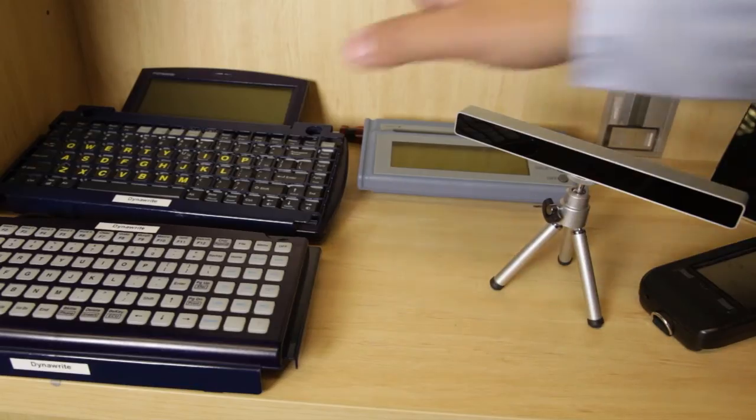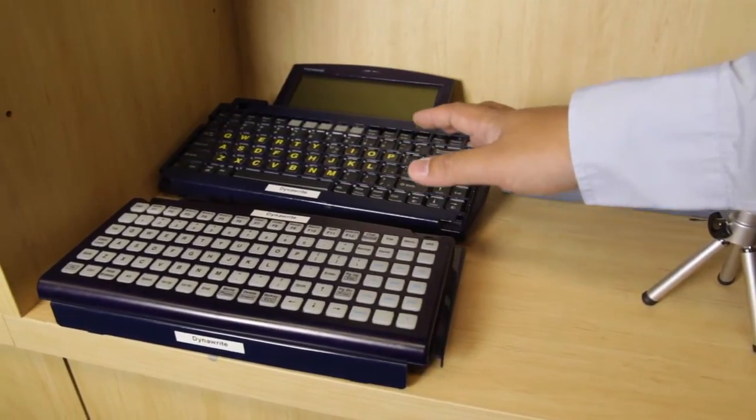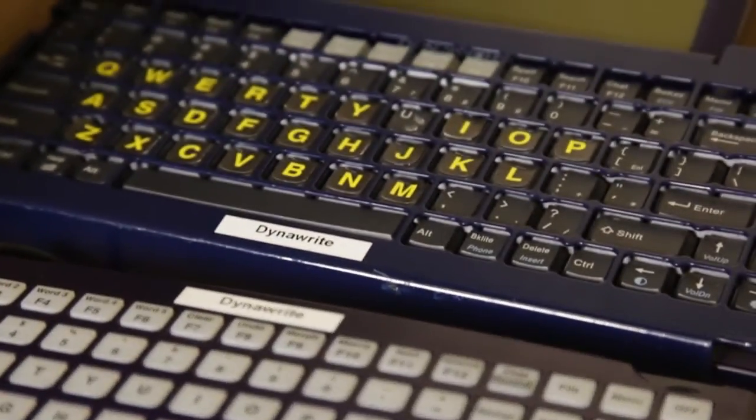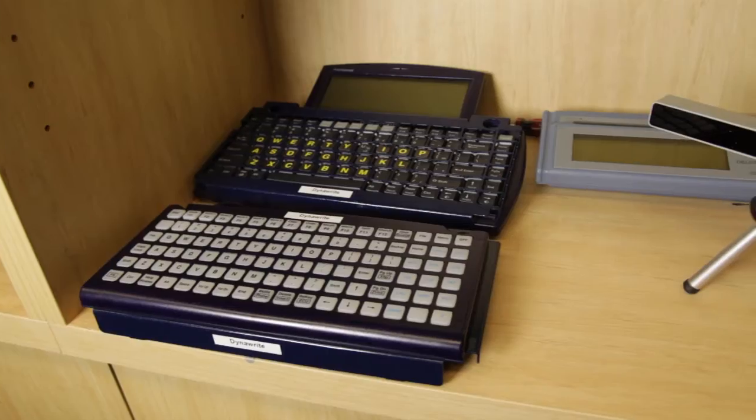And for those who prefer to use a more traditional typewriter-like keyboard device, there are also text-to-speech devices that are available as well. The idea behind them is that you can type out your own message and then the device will be able to speak for you.